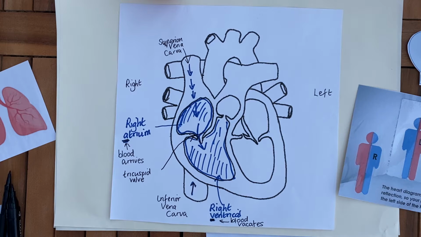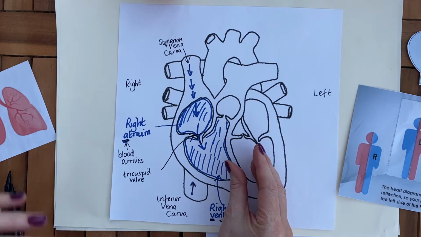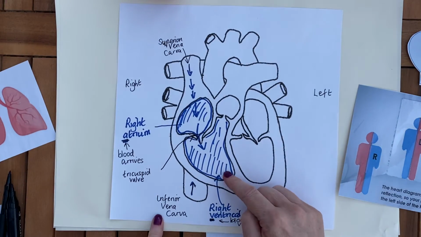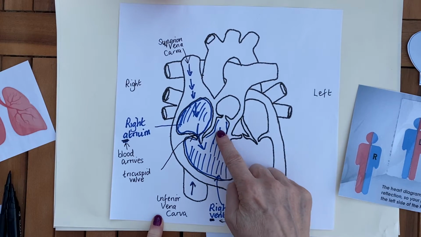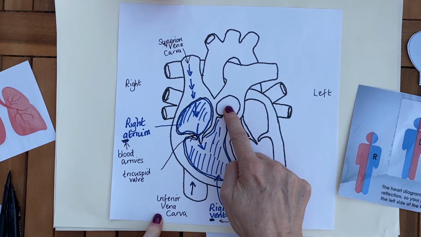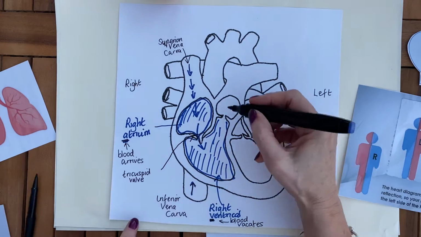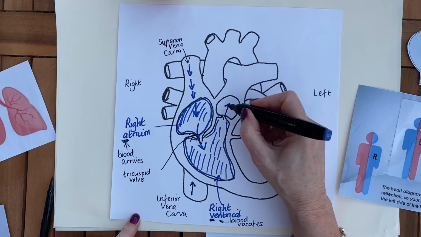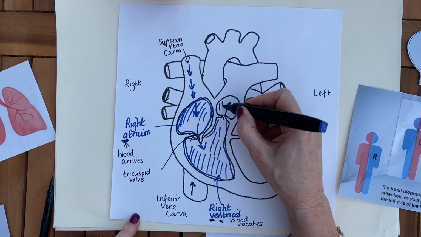Okay, so the gate's shut and that's the tricuspid valve. You've got your V for ventricle, vacating, and your A for atrium. So the lower part of the heart then contracts, and the right ventricle forces the blood out here. Okay, the pulmonary artery. So it goes out, there's my blue pen, out this way to the pulmonary artery, where it is then pumped up to the heart.